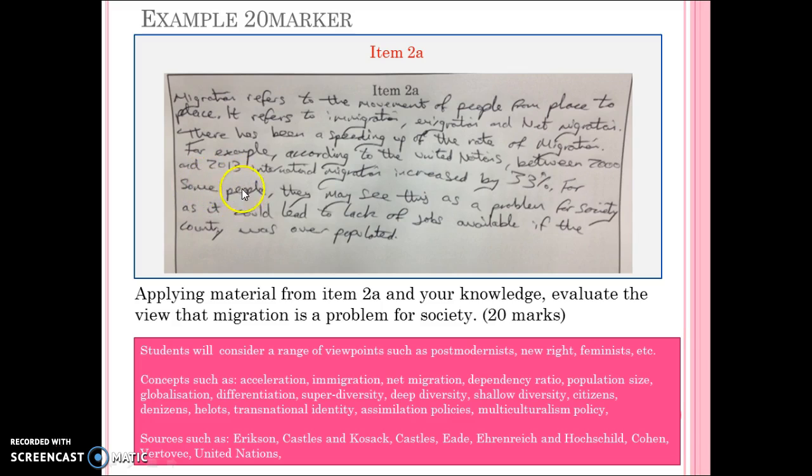I would identify in your item who those some people are, because not all people are going to see it as a bad thing. Here we've got the New Right. They might see migration as problematic, especially if it impacts family diversity or causes an increase in crime or anything like that.